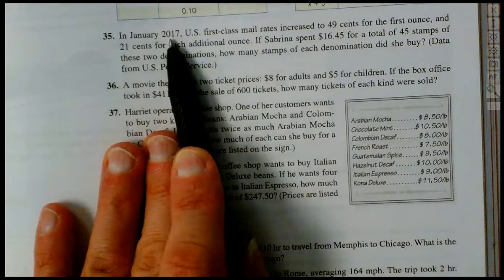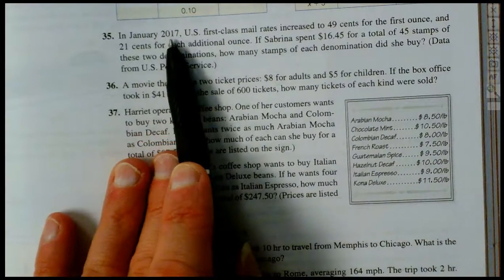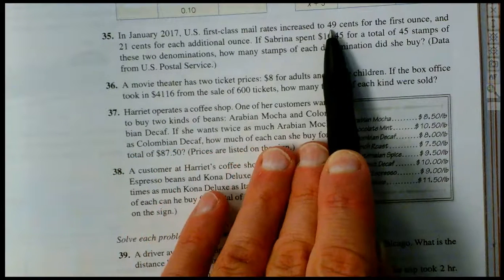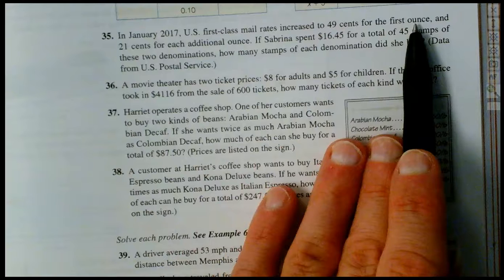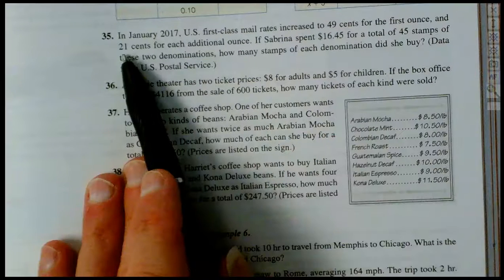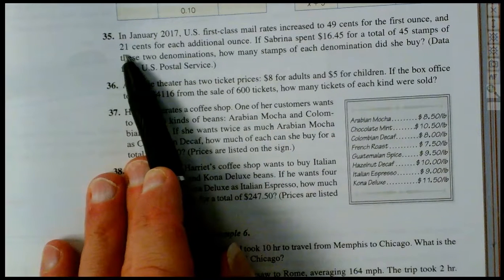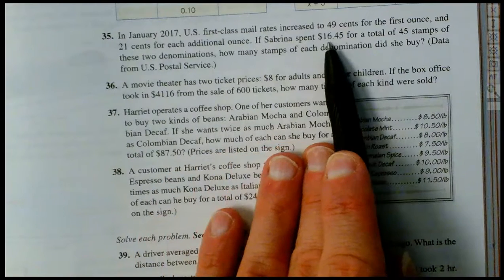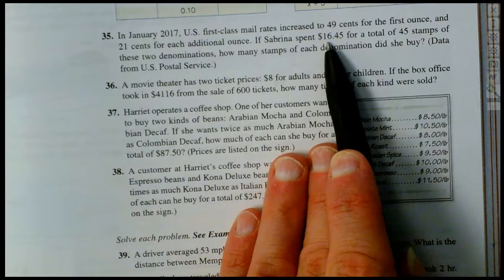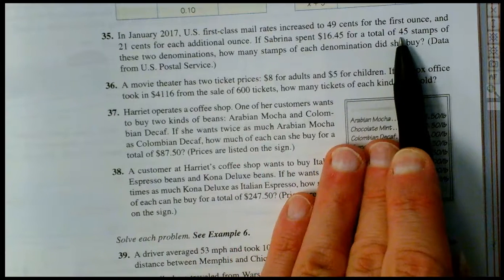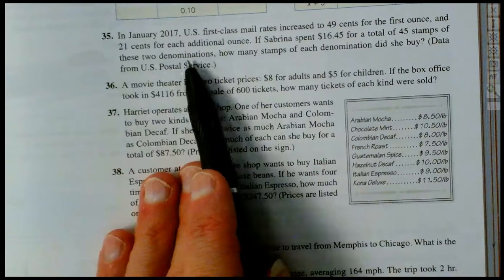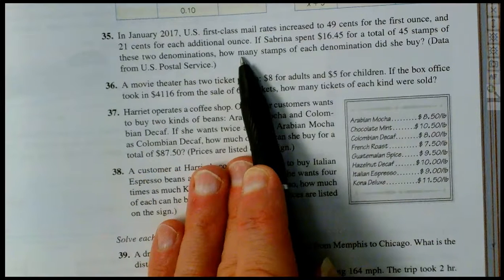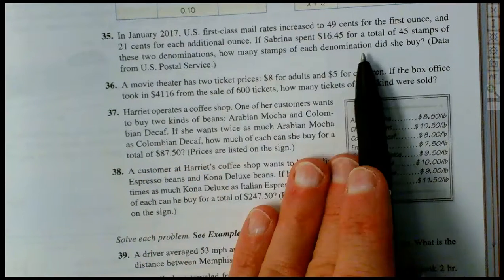In January of 2017, U.S. first-class mail rates increased to 49 cents for the first ounce and 21 cents for each additional ounce. If Sabrina spent $16.45 for a total of 45 stamps of these two denominations, how many stamps of each denomination did she buy?